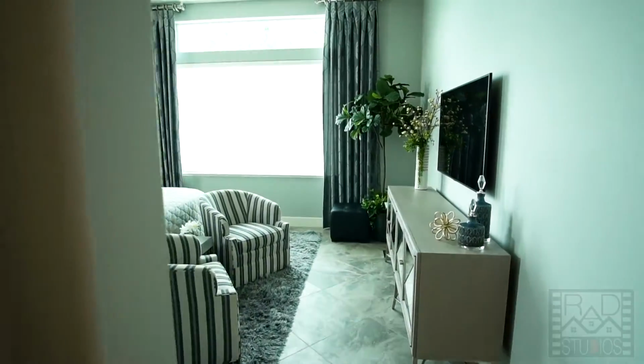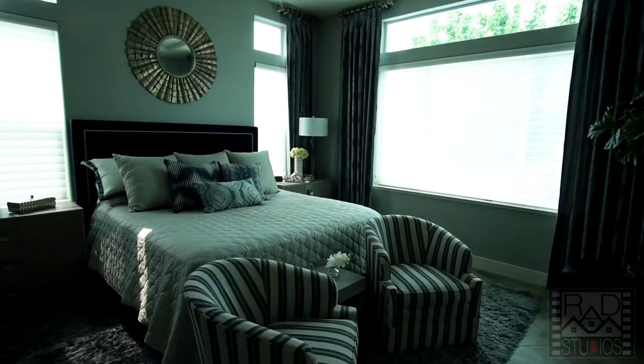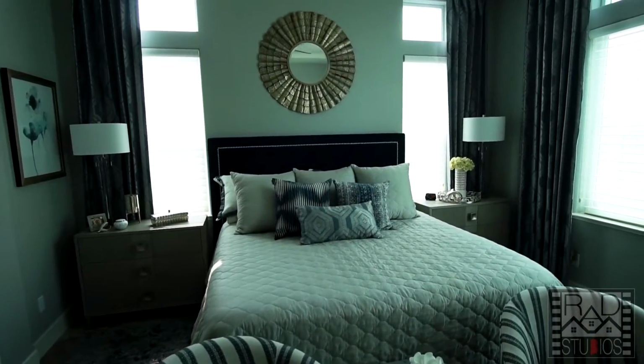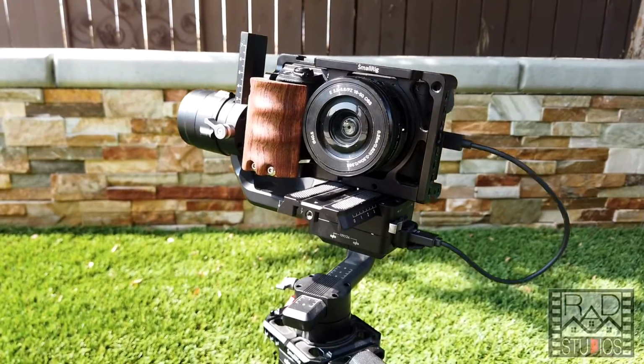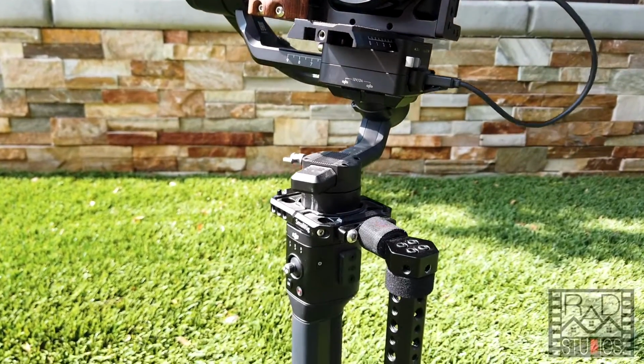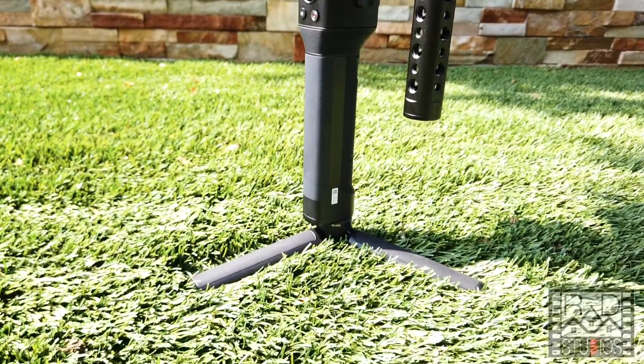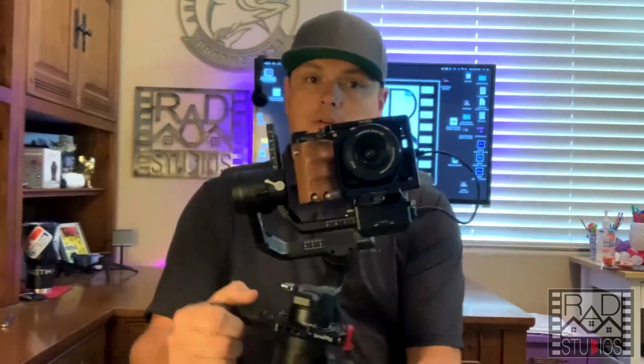Unstable footage in a real estate video will quickly disengage a viewer from watching the video in its entirety, which ultimately means they might not set up that appointment to actually come out and physically see the house. The type of equipment we're using in our videos this day and age greatly reduce side-to-side motion. This particular piece of equipment is the DJI Ronin S, and it is a 3-axis gimbal. It greatly reduces that side-to-side motion like I was describing.